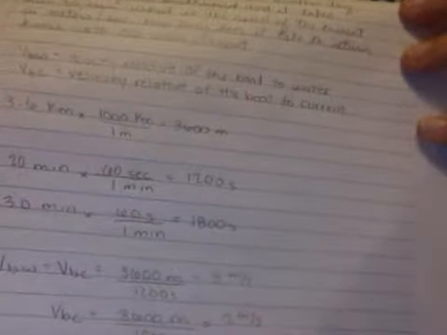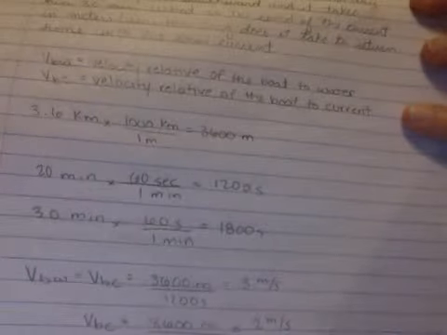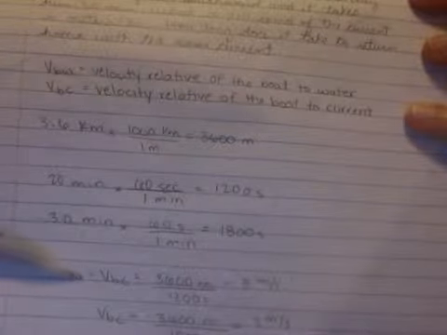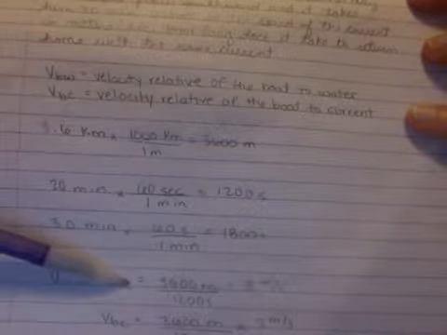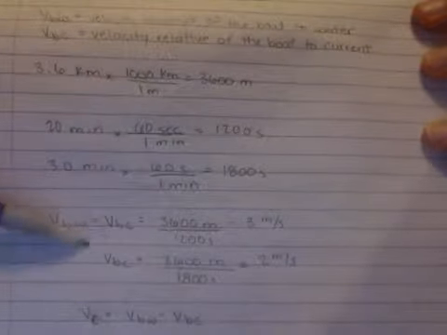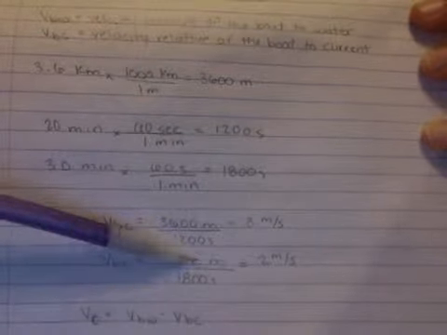What I then did is I found the velocity of the boat without the current first, which I did: the velocity of the boat relative to the water is 3,600 meters divided by 1,200 seconds. We get 3 meters per second. And then when the boat was going against the current, right here, we have 3,600 meters divided by 1,800 seconds, gives us 2 meters per second.